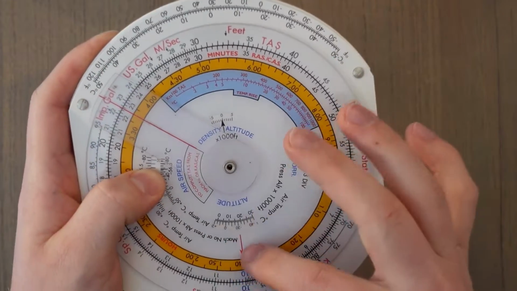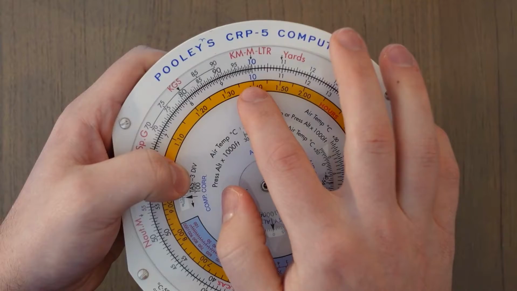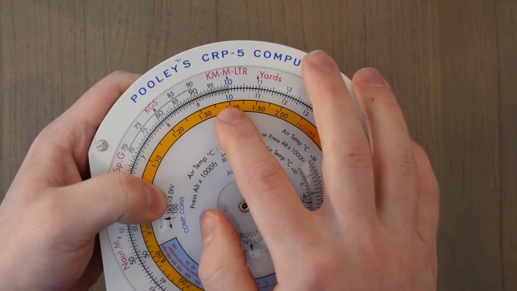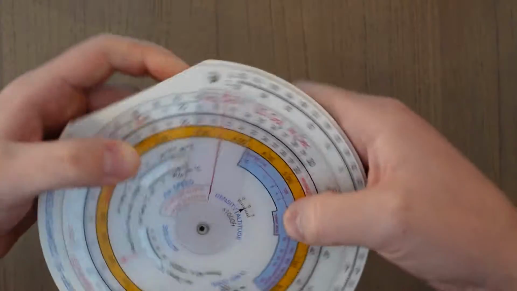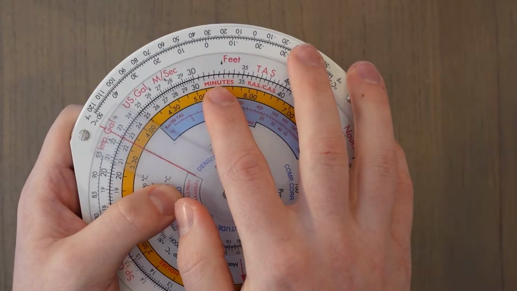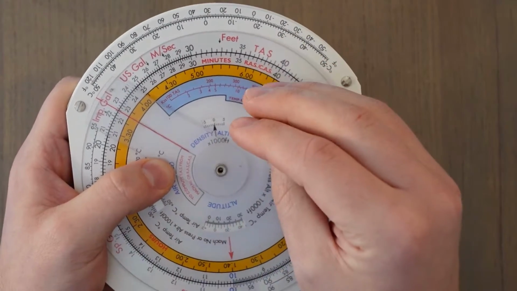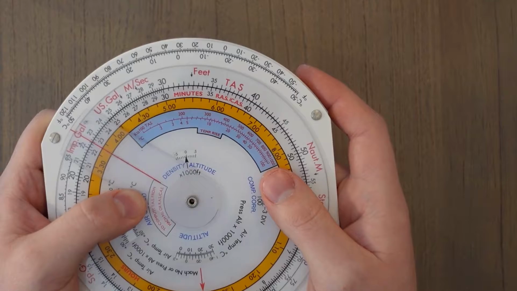If we had 1,000 meters, clearly there isn't a 1,000 indicator here. So what we would do is divide by 100, use the 10 value, go over to the feet, see that it's 32.8 feet, and then we'd have to remember to multiply it by 100 again to get 3,280 feet.